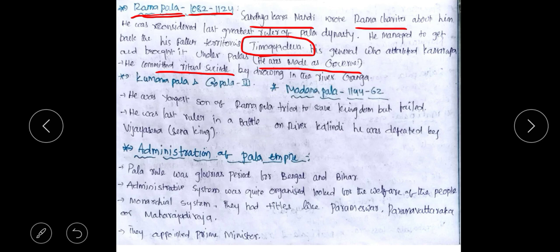After Ramapala, we see Kumarapala, then Gopala the third, and after Gopala the third, the last ruler, Madanapala. Madanapala is said to be the last ruler of the Pala Empire, and he ruled between 1144 and 1162. He was the youngest son of Ramapala, a little powerful king.